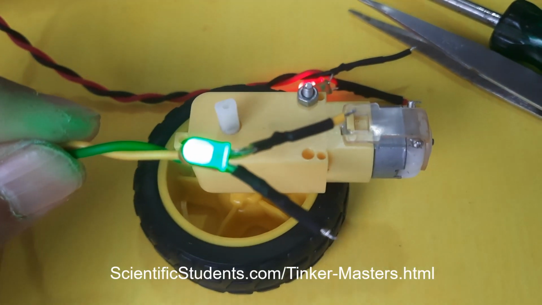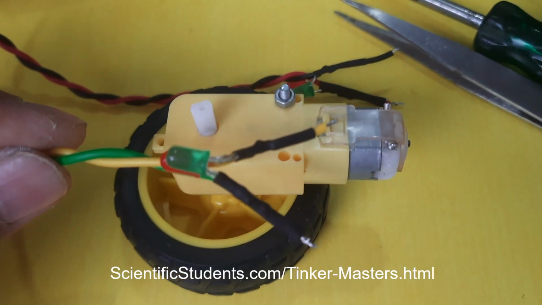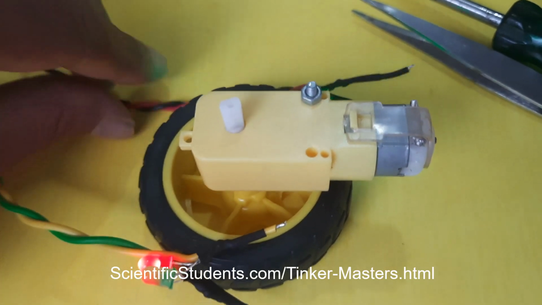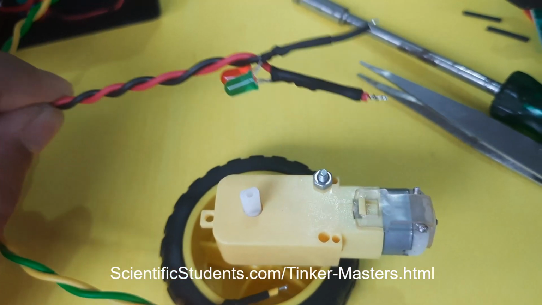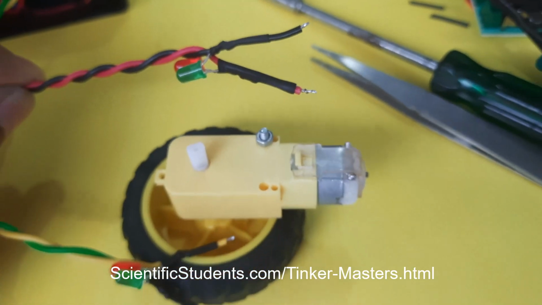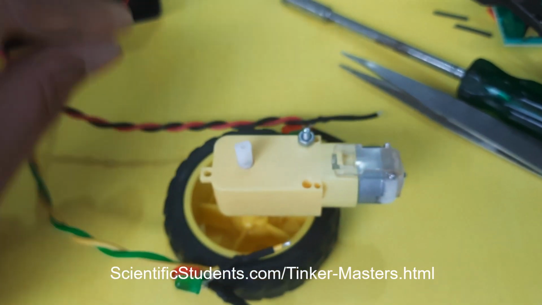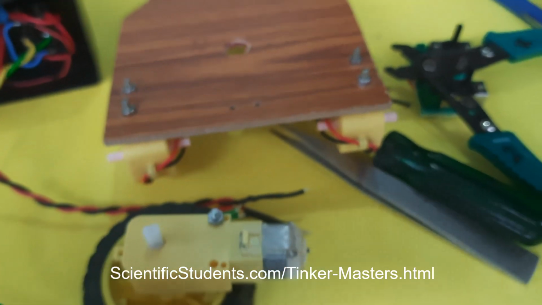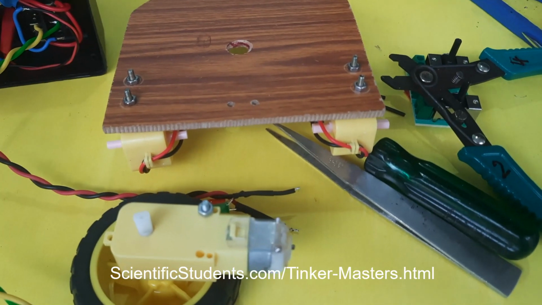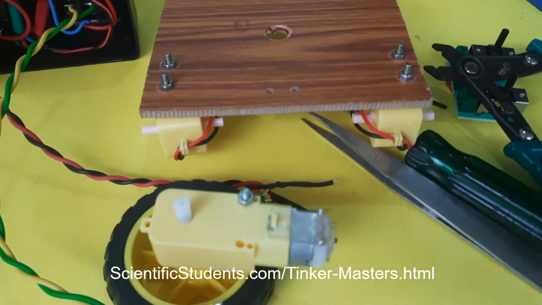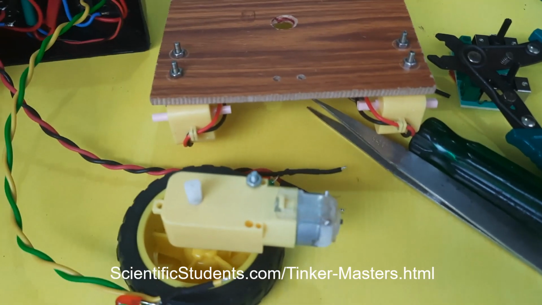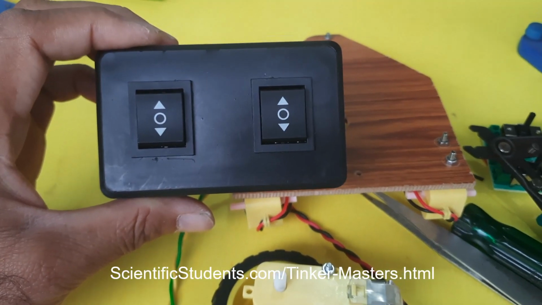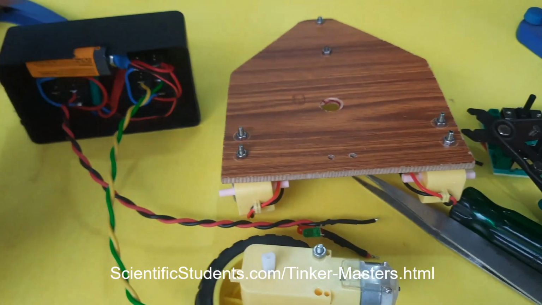So just with two wires, how we are changing the direction of current for each motor. In such a setup, we are going to connect two geared motors. Once we press both the switches in the forward direction, then the RoboCar will go front.